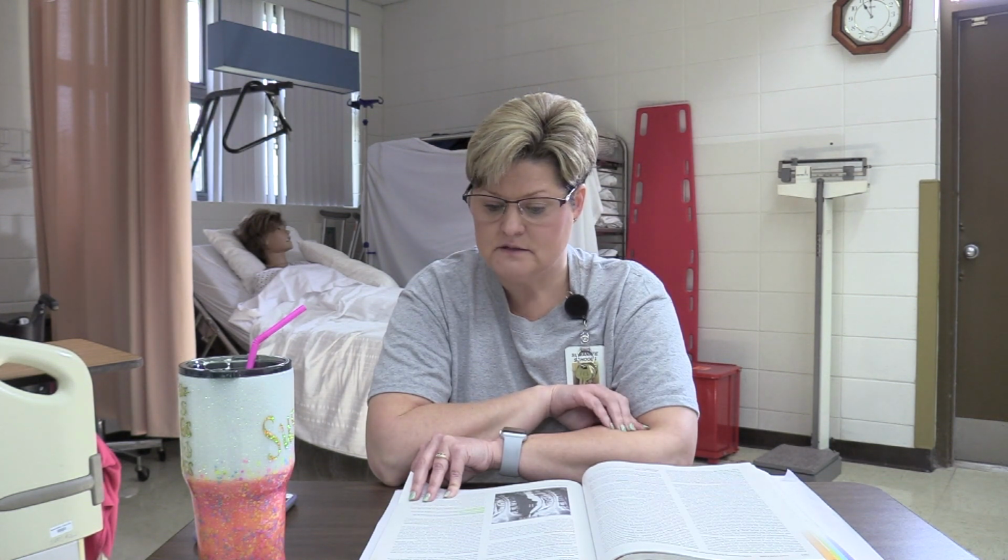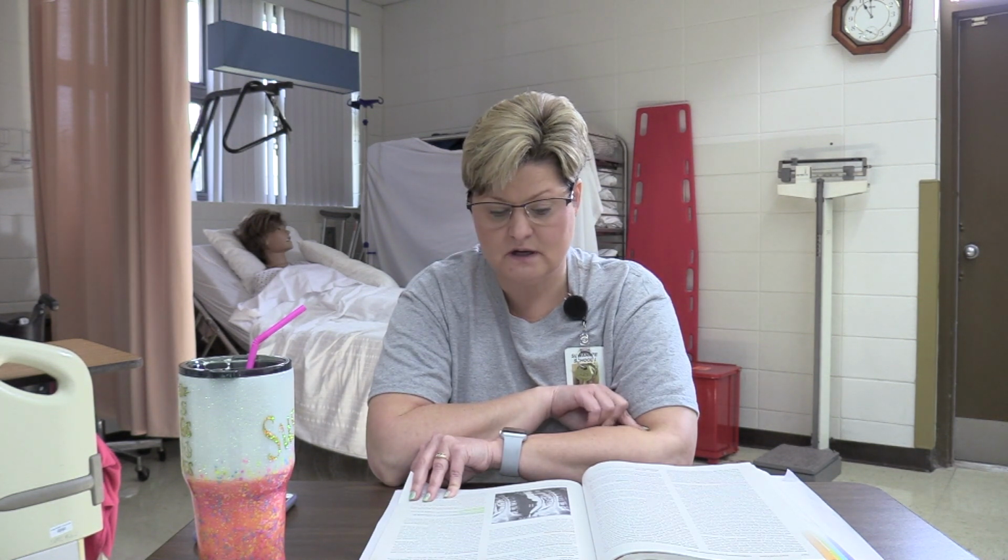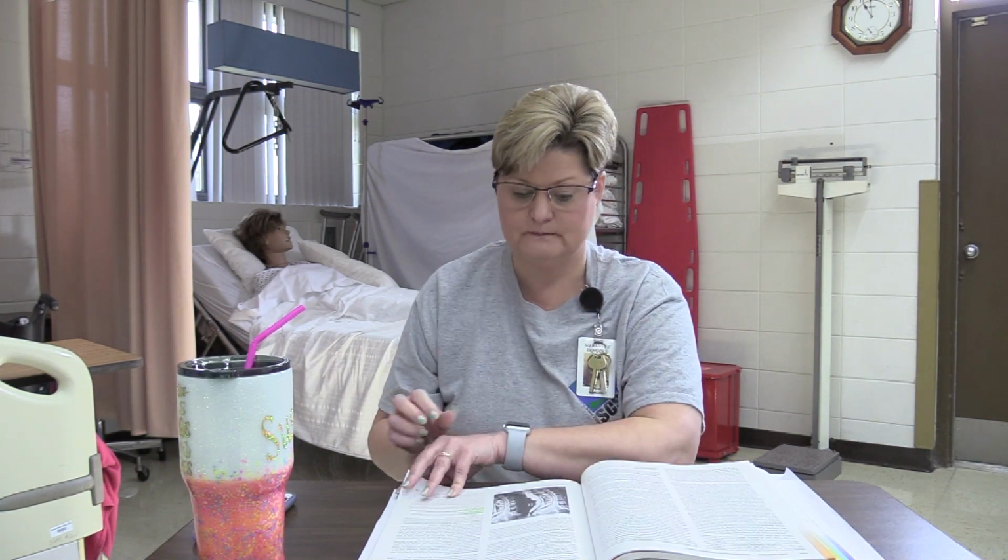Spinal stenosis is a condition in which the spinal canal narrows and compresses the spinal cord. Arthritis is the common cause of this. Patients can sometimes have surgery for spinal stenosis, because we've got to be able to relieve that pressure on the spinal cord.